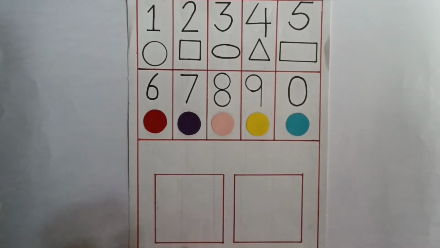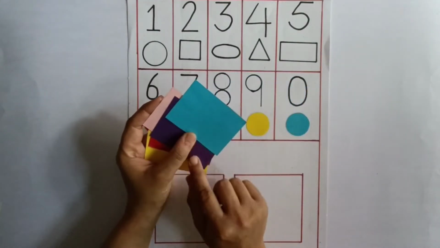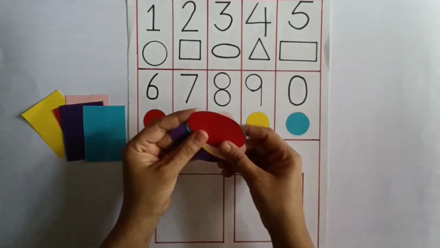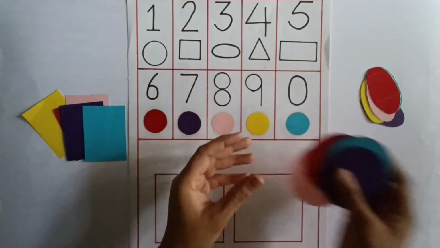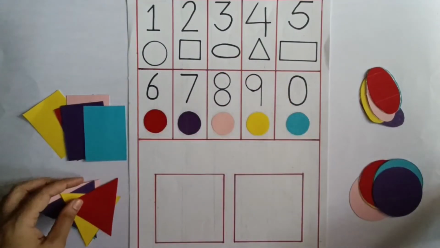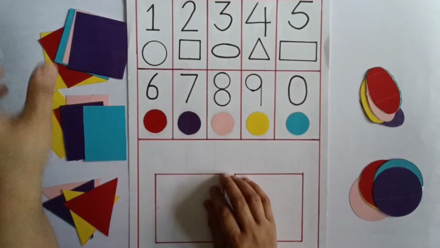So to do this activity you need certain shapes as well. So here are some colorful rectangles. These are of the same colors which I have mentioned for 6, 7, 8, 9 and 0, and these are the ovals which we will be using in our activity. After that, some colorful circles. After this we need some triangles and some squares as well, right? So now let's get started and see how to do this activity.